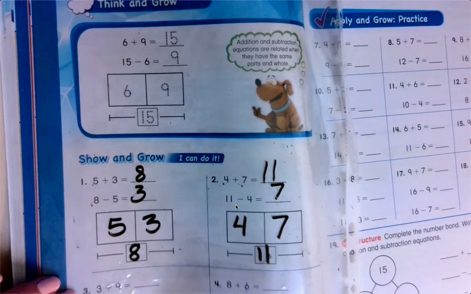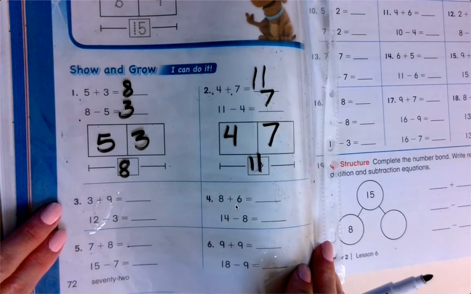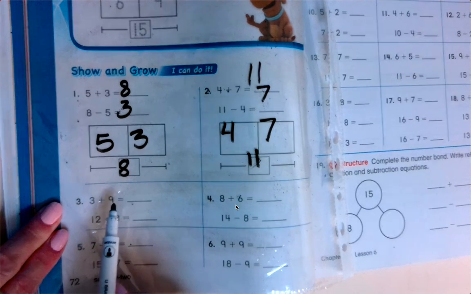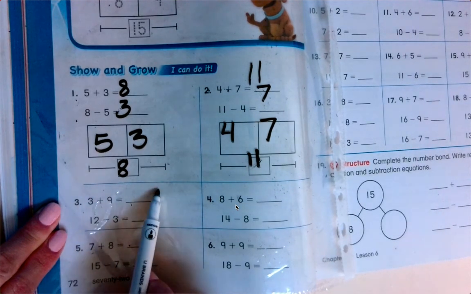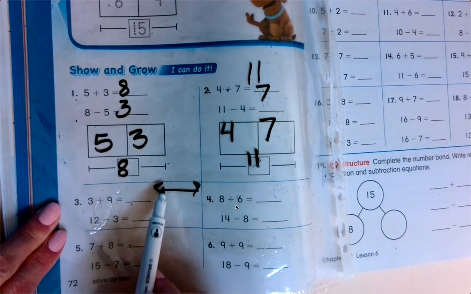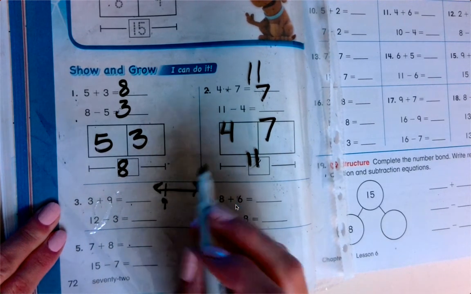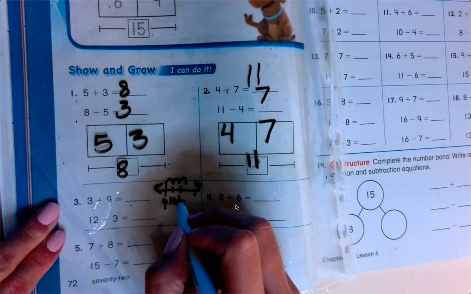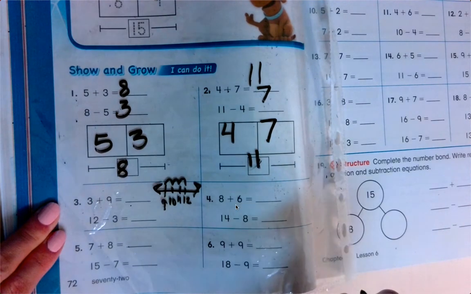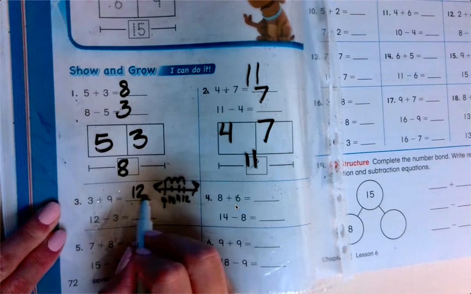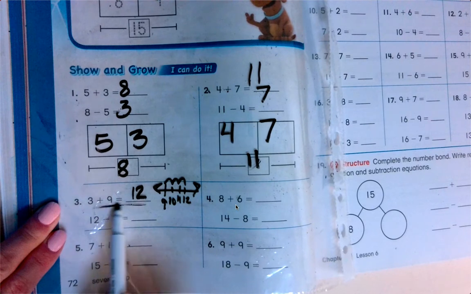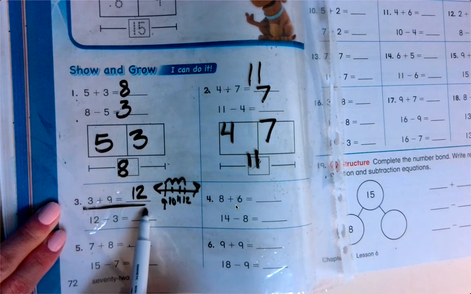So let's look at the next one, number 3. 3 plus 9 equals what? Well, we can just add on. I'm going to start with 9 and add 3 more. So I'm going to think about 9. I'm going to add on 1, 2, 3. So it'd be 10, 11, 12, right? So the answer is 12. 12 take away 3. We know that these are related, right? So the only number left is 9.